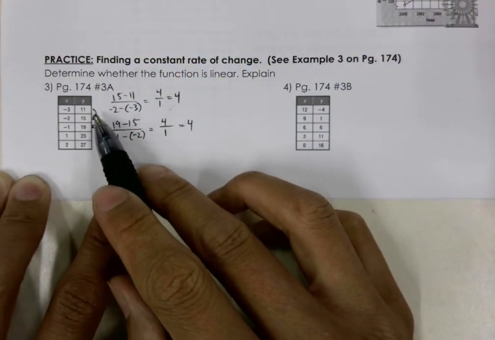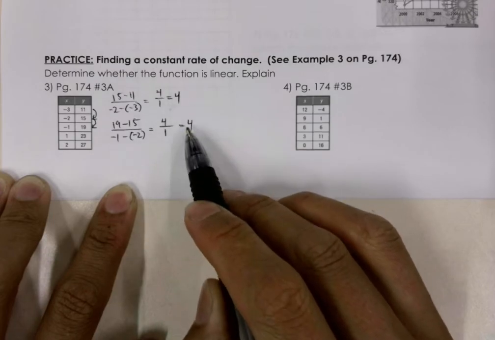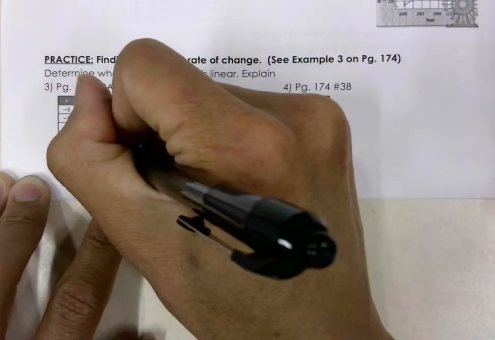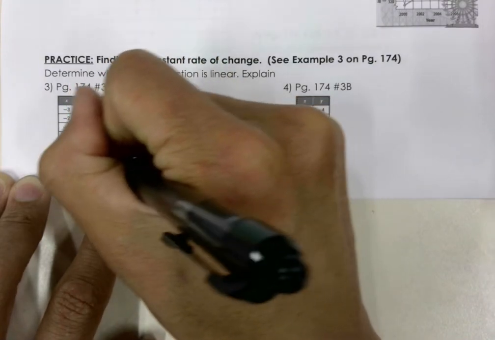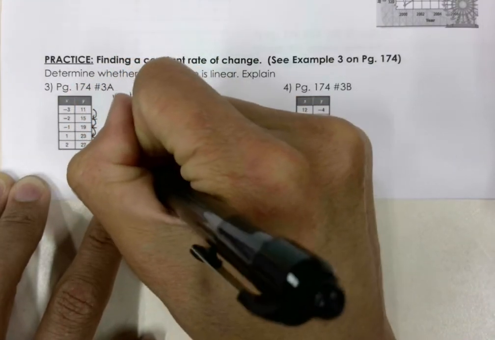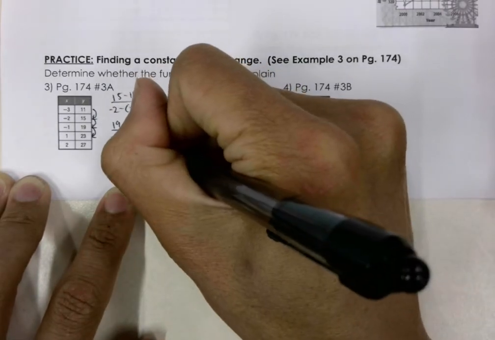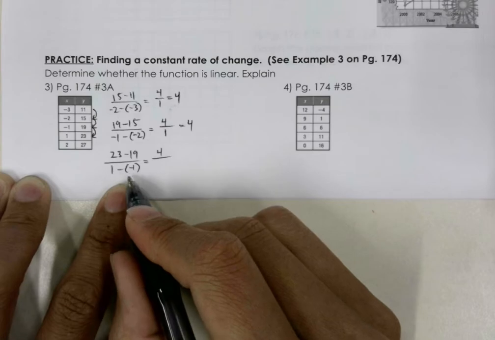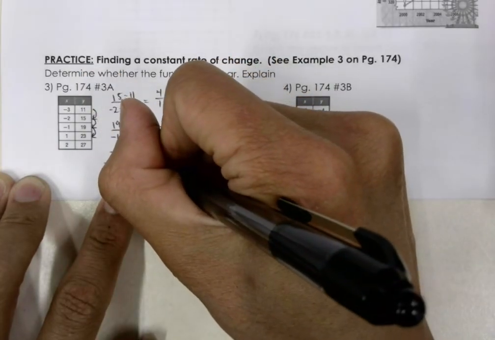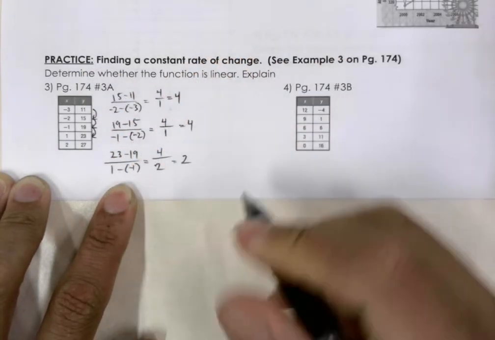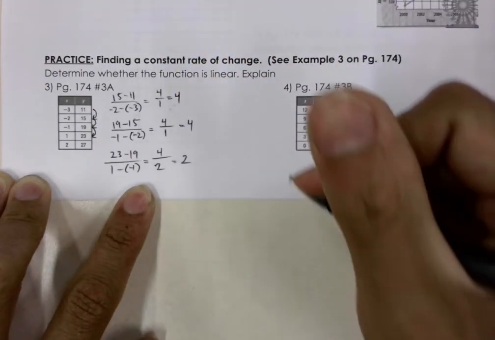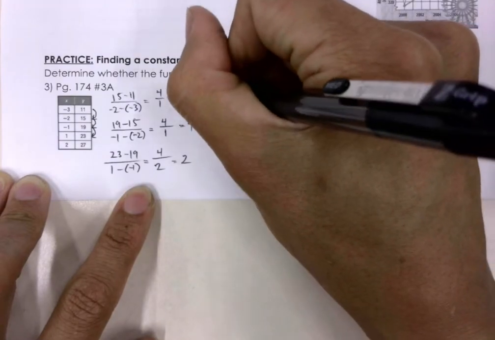So far the rate of change is constant. It is the same. Let's check point 3 and point 4. That's going to be 23 minus 19 over 1 minus a negative 1. And that is equal to 4 over 1 minus a negative 1. That's plus 1. It's going to be 4 over 2, which is equal to 2. So, no, it is not a linear function.